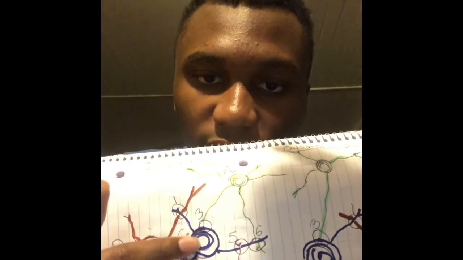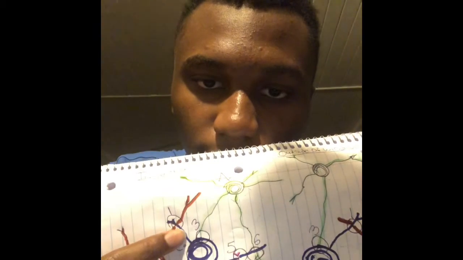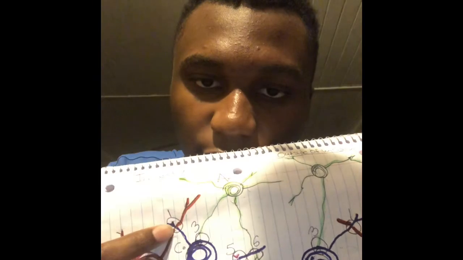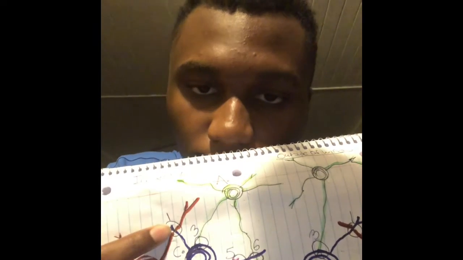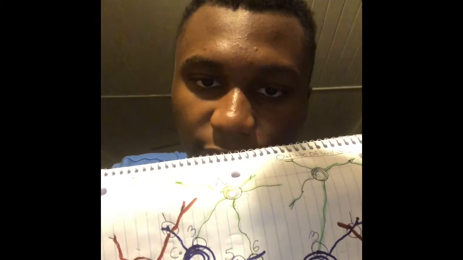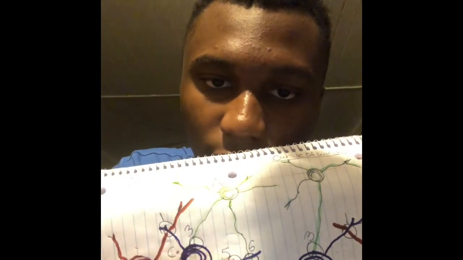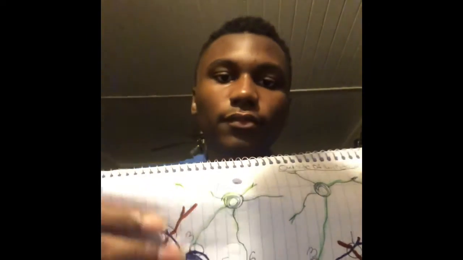Then C, which is here, actually hits D. Right here it runs into D, 2 points. On 2 points it runs into D. Then B runs into C on 1 point. Then A runs into C on 2 points. Oh, there's another point there. B also runs into C on another point.